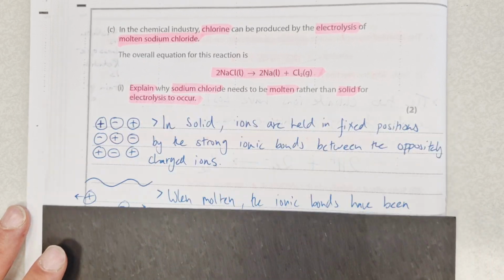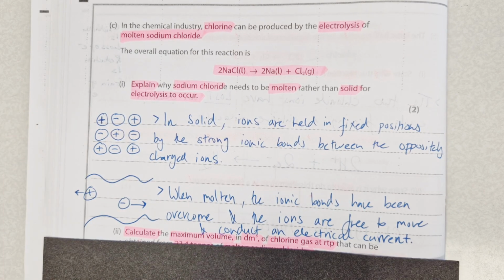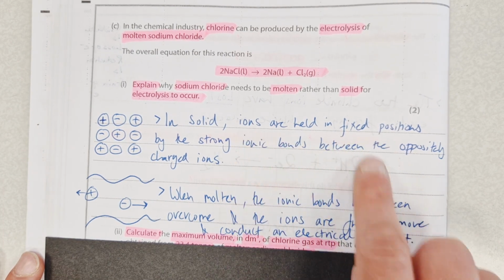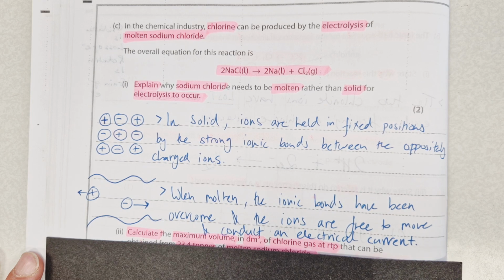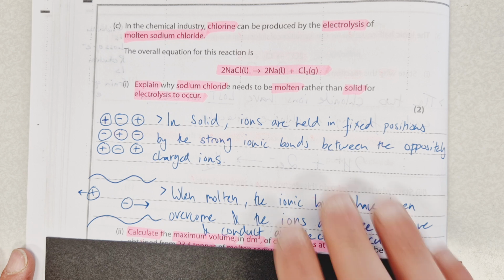So effectively, we can look at this from two angles. In the solid, we're talking about a giant ionic lattice. So the ions are being held in fixed positions by the strong ionic bonds, the strong electrostatic force of attraction between oppositely charged ions, and therefore they're not moving.